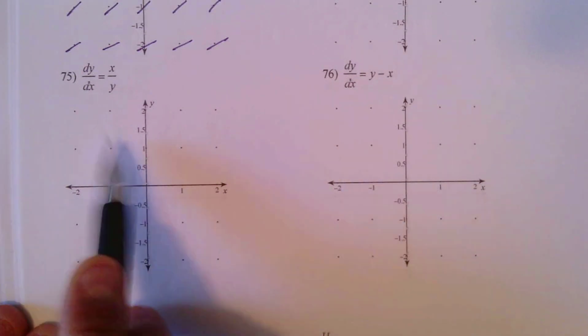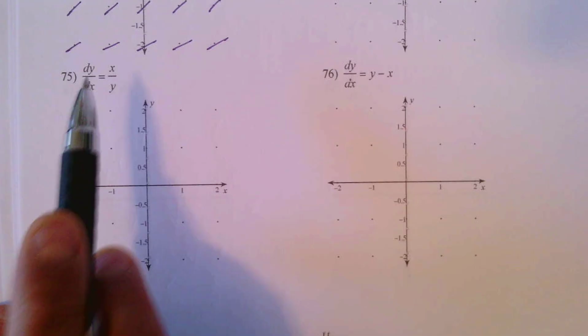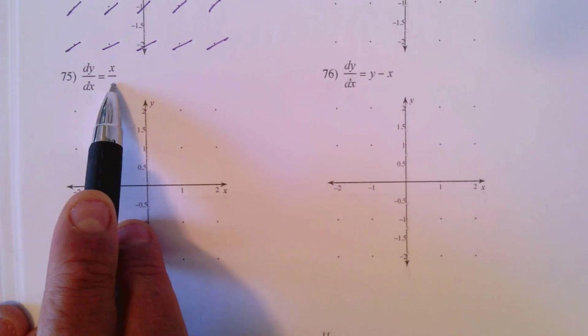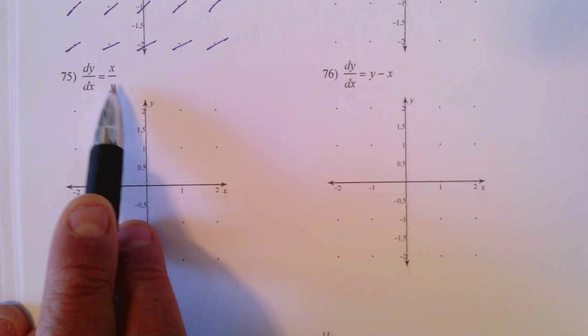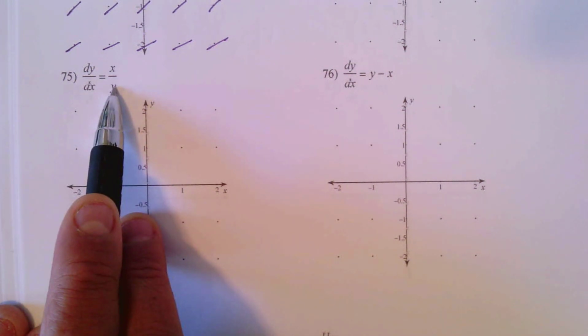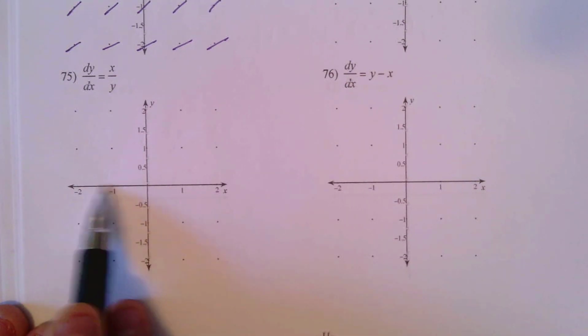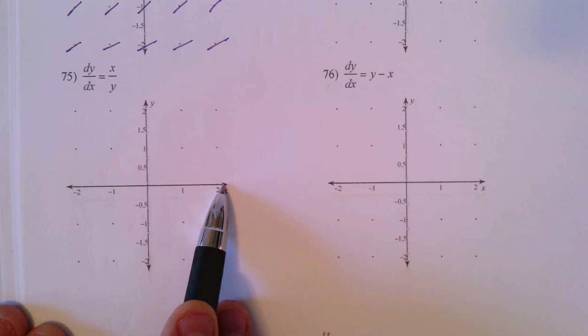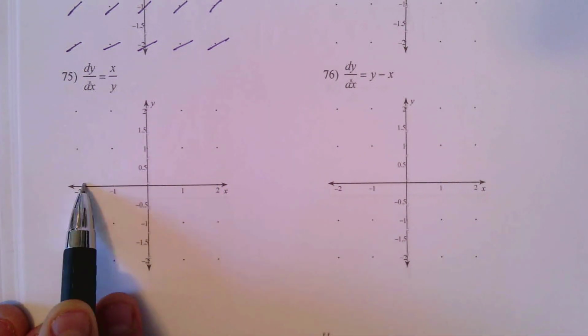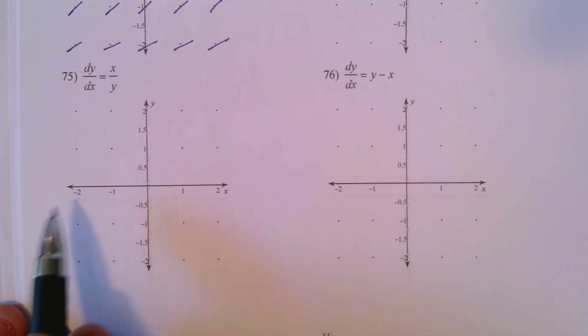Number 75, this one depends on both x and y. So now we have to be a little bit more careful when we're drawing the slope field. But we want to make this kind of easy. So first off, notice that y here is in the bottom of a fraction. So that means, just like for the one above, if y is 0, it's not going to be defined. So along this line, we're not going to have any slopes to draw.